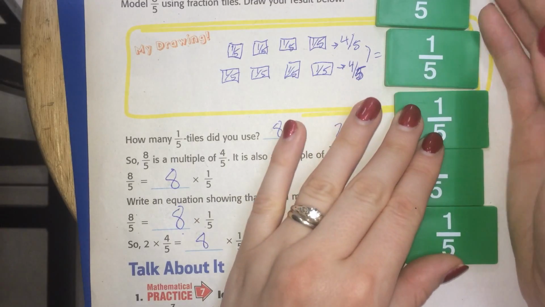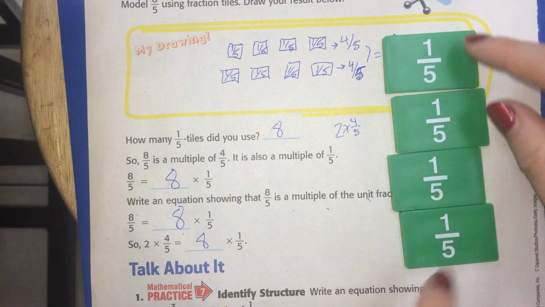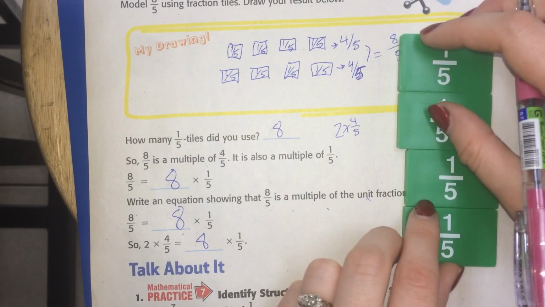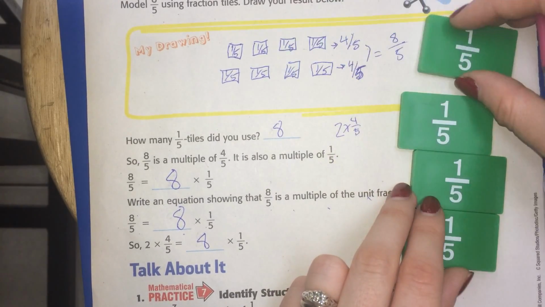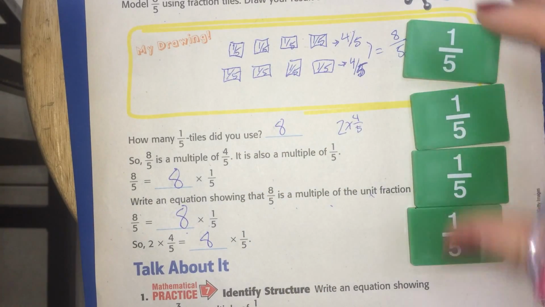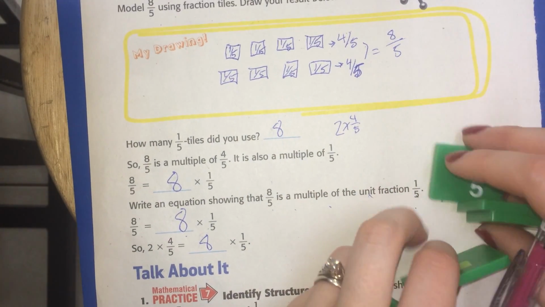Because again, I have my 4 fraction tiles, and I'm duplicating it. I want 2 times of it. Okay? So we'll get into the examples during class.